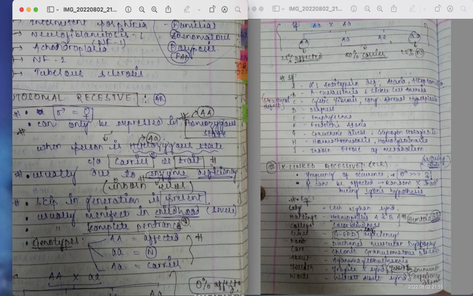Now, there is complete penetrance. This is the important feature I told you. In autosomal dominant type, there was incomplete penetrance, but in autosomal recessive, it is complete penetrance. Means if 100 patients have been diagnosed with a defective gene and autosomal recessive disorder, all 100 patients will have the clinical manifestation. Now, the genotype in autosomal recessive: recessive homozygous is affected, dominant homozygous will be normal, and the heterozygous will be a carrier or trait.